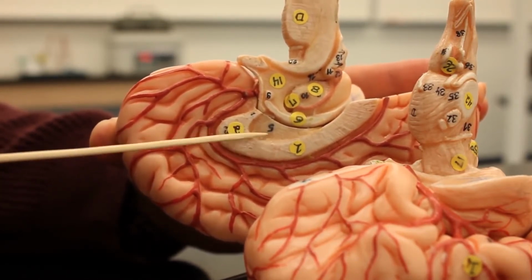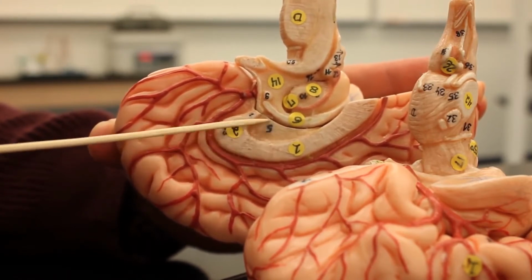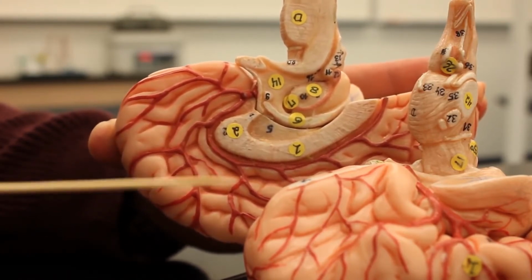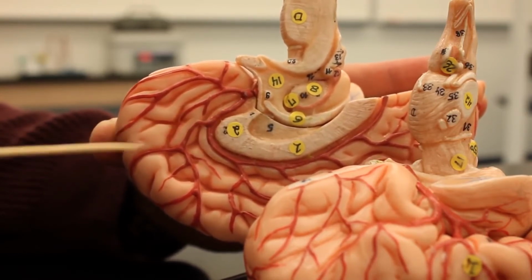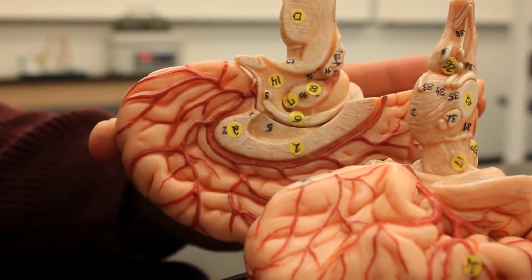Then also right here, you have this membrane called the septum pellucidum. The septum pellucidum is a membrane, and right underneath it is the lateral ventricle. So right behind this is the lateral ventricle.